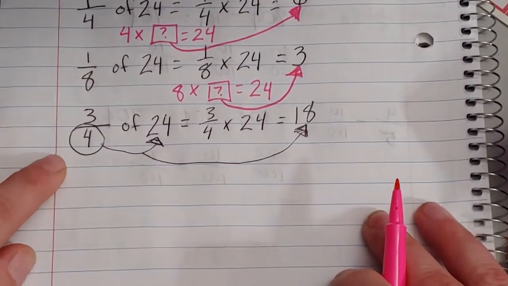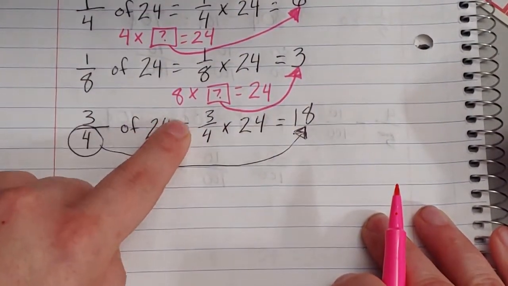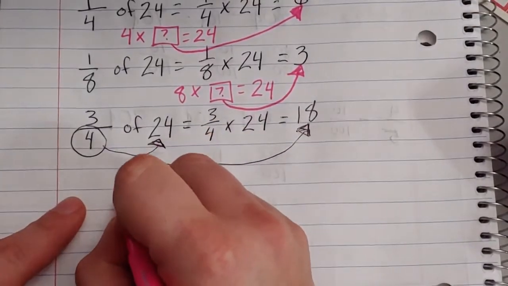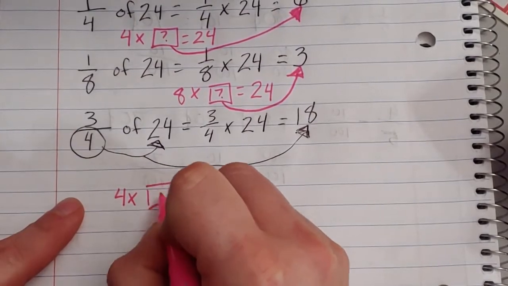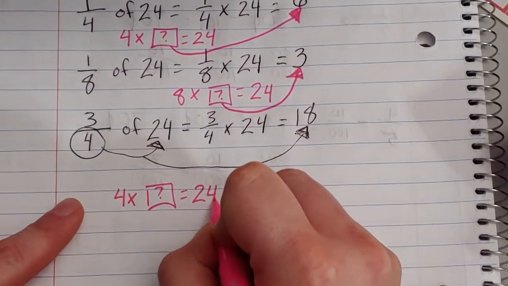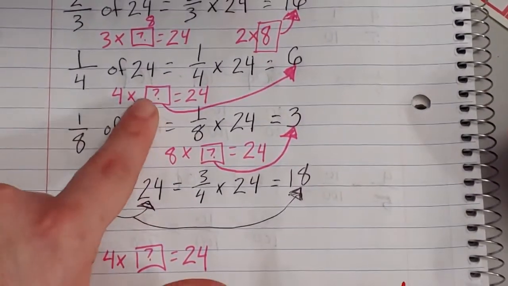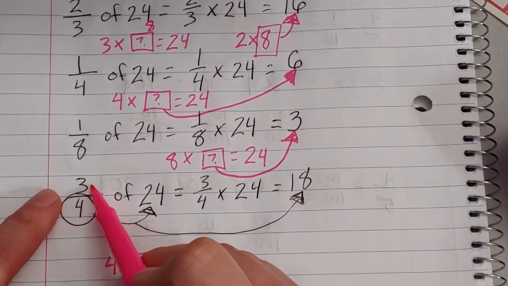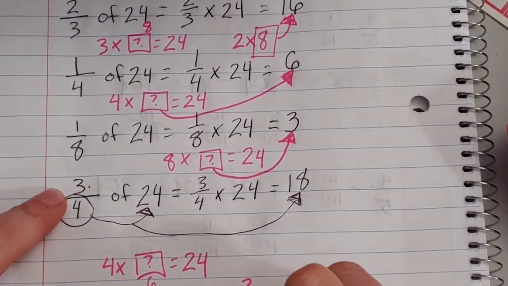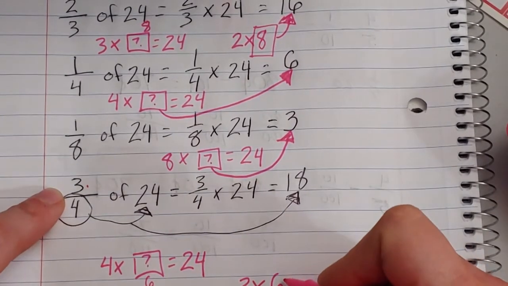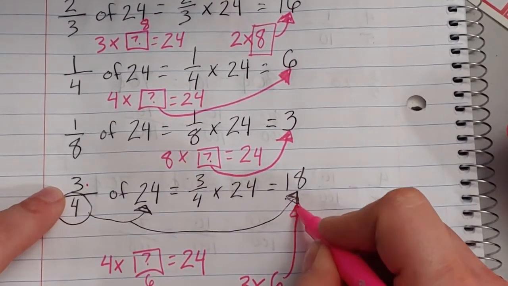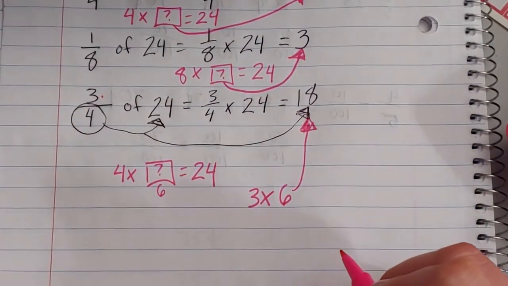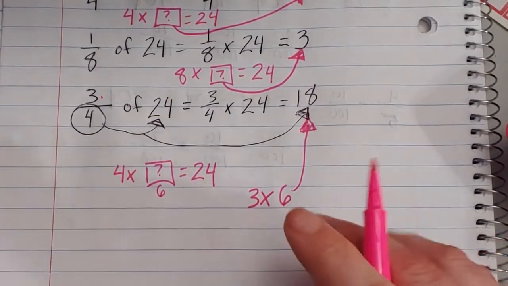So I wonder if we can use the math we just figured out to solve for this one without having to move all those tiles around. So 4 times something gives us 24. Well, we already figured that out earlier. That answers 6. How many groups of that do we need? We need 3. We need 3 groups of that 6. There it is. Let's see if we can solve the next one completely without tiles.